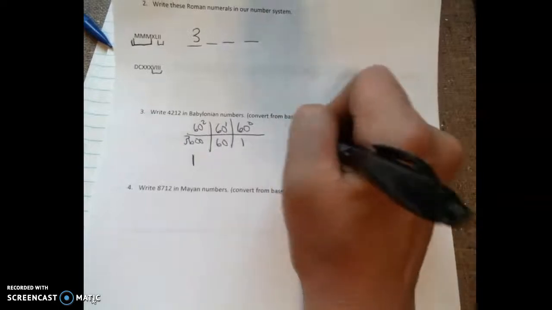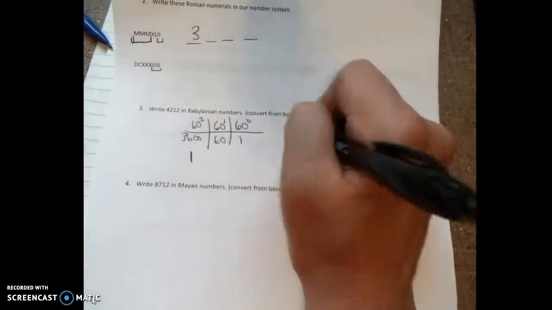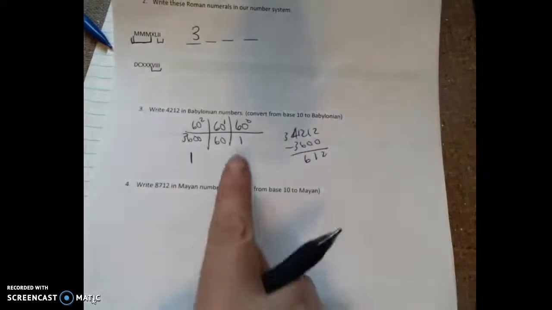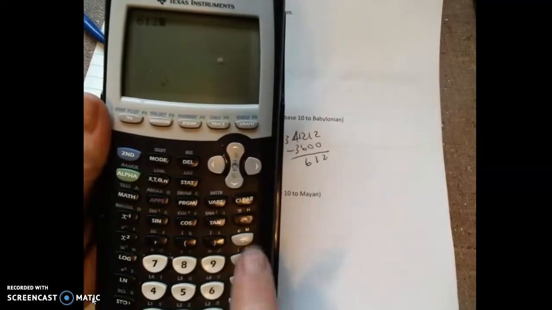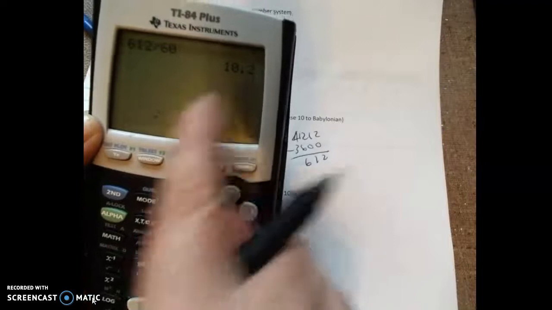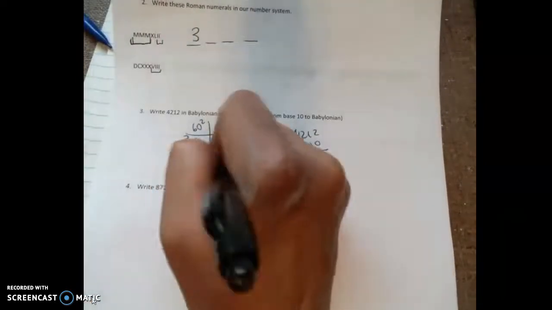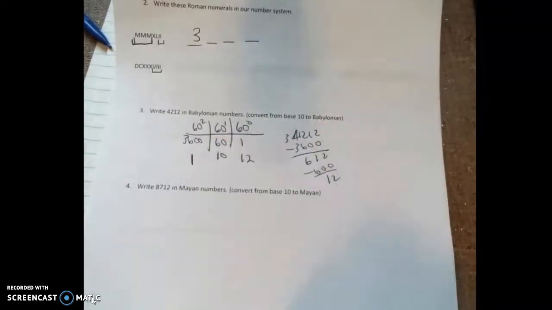All right, so then I'm going to subtract to see what's left. And again, you can use a calculator. All right. Now I'm going to see how many 60s I can make. So I'm going to take 612, divide by 60, because again, they organize in 60s. And again, decimal does not make sense. So that's 10. And 10 sets of 60 would use up 600. There's 12 left over. So then you draw the picture.